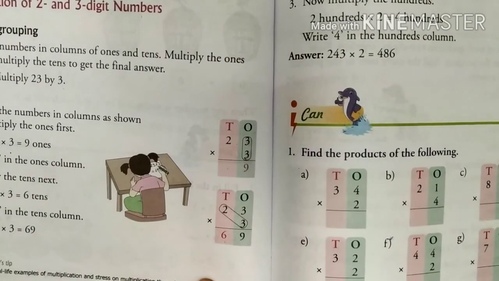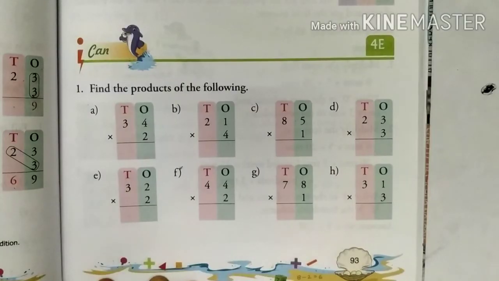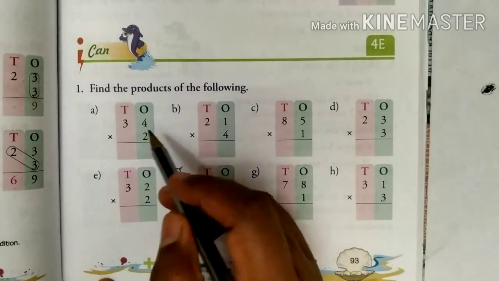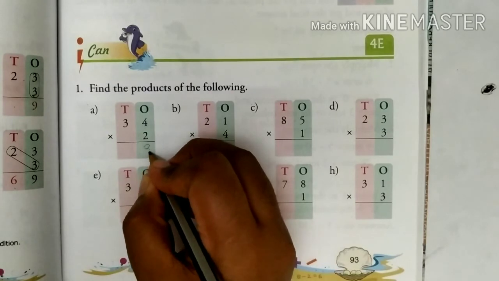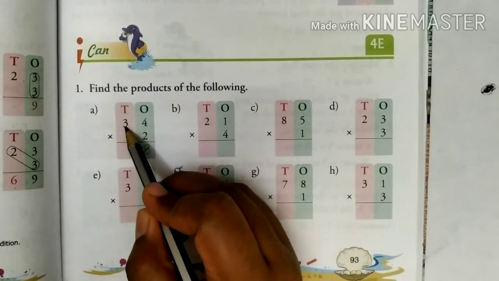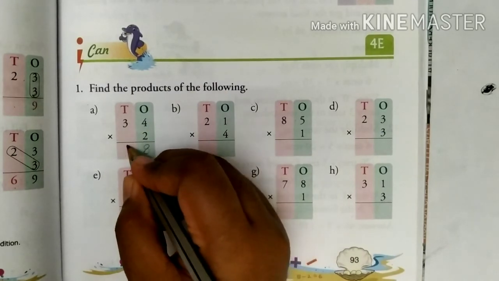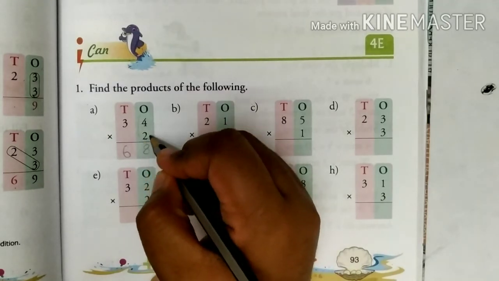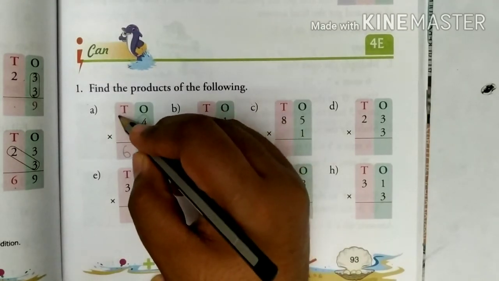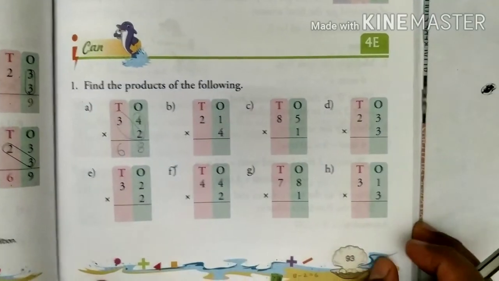So now we'll move to the exercise 4E. In the exercise 4E, the first question, that is 34 into 2. So we'll first multiply the digits in the ones place, that is 4 twos are 8, and then the digit in the tens place with this number, that is 3 twos are 6, and write it in the tens position, right? So firstly we'll multiply this, and then we'll multiply this. Right? Now let's go to the B part.